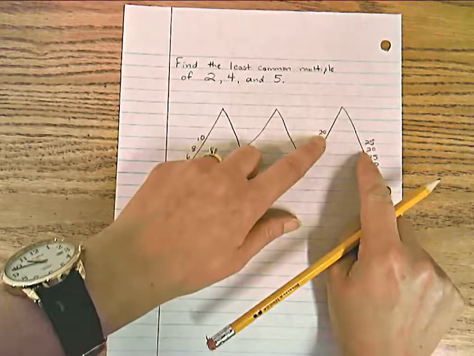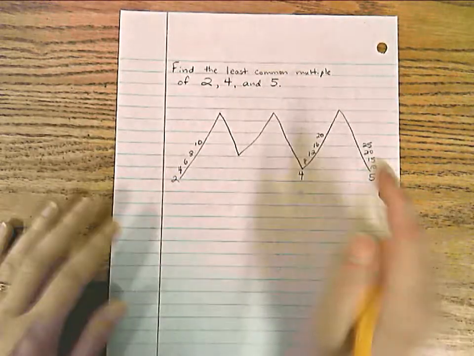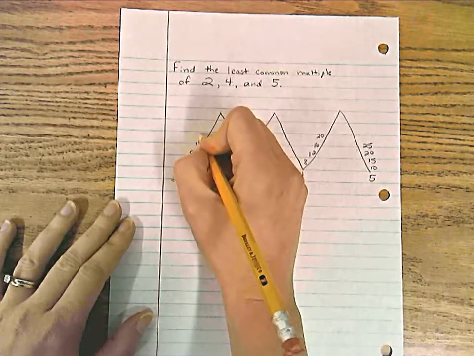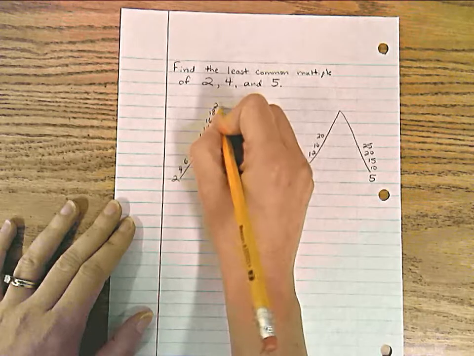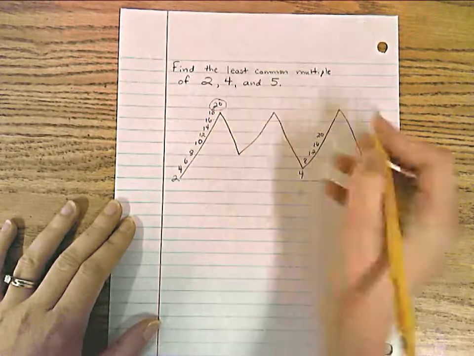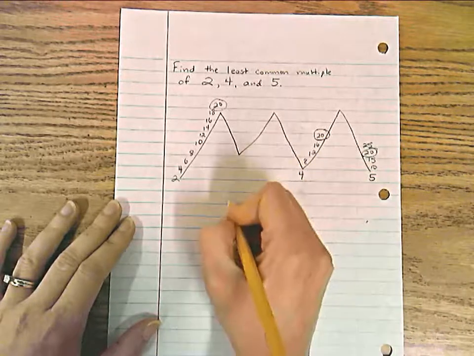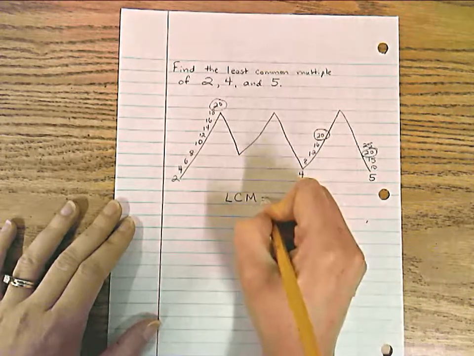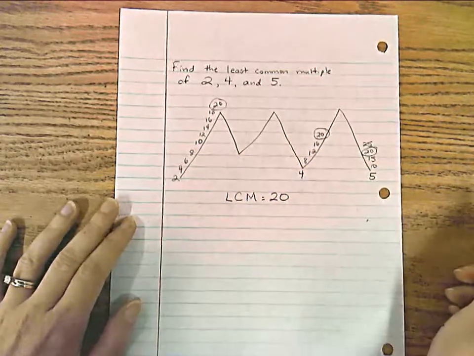I see 20s here on the 4s and the 5s, and I know that if I count by 2s, I will get to 20. So I have to go farther if I have 3 numbers to use before I find the least common multiple. For 2, 4, and 5 it equals 20.